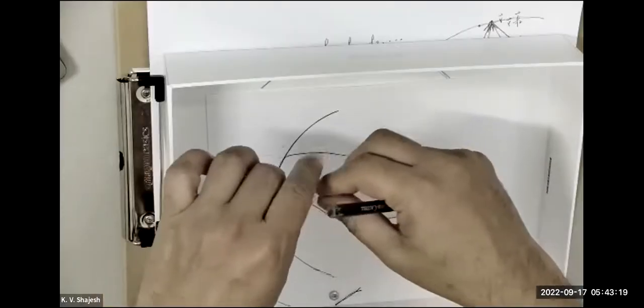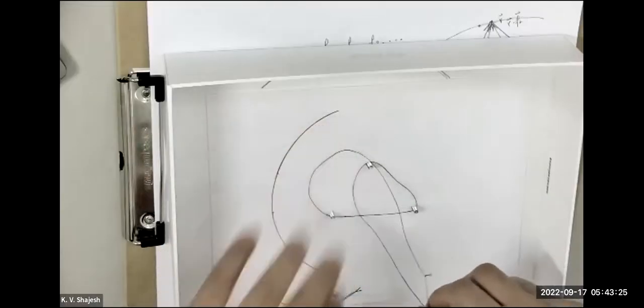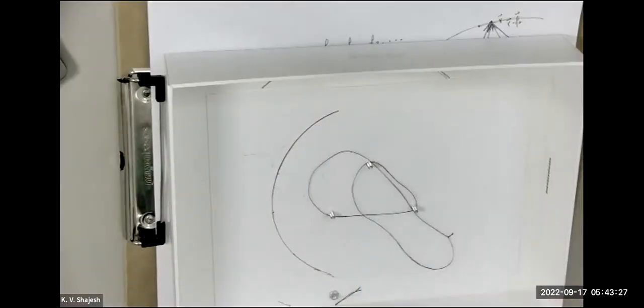Let me do this. Okay, I saw it on the net. Do you want me to share the screen? Yeah, please. These days things are so easy. Just a minute. Save images.